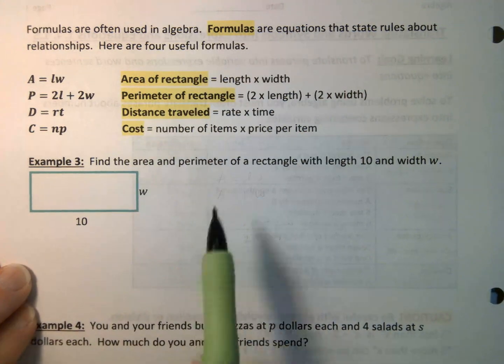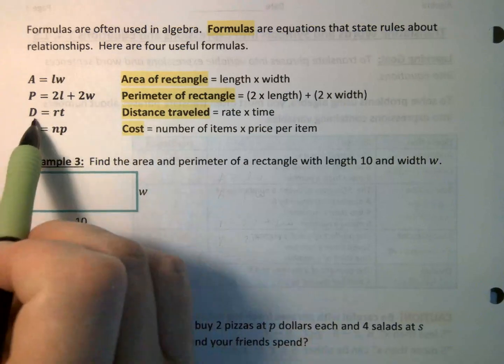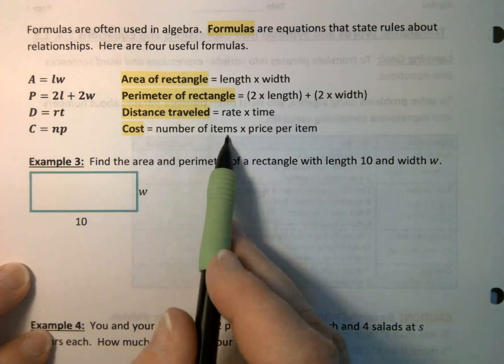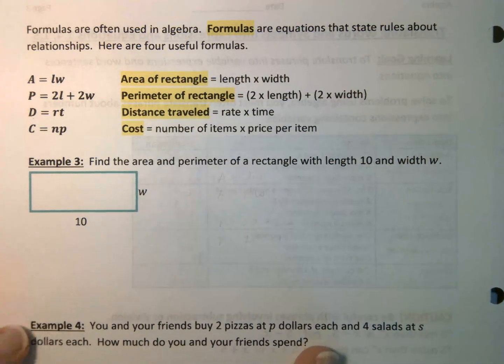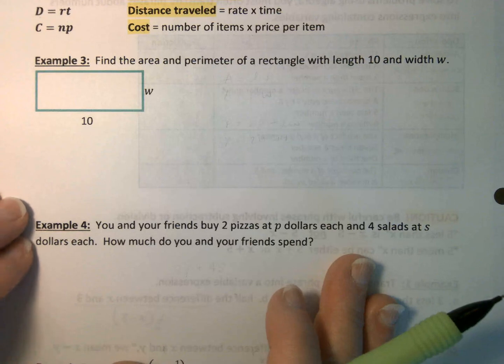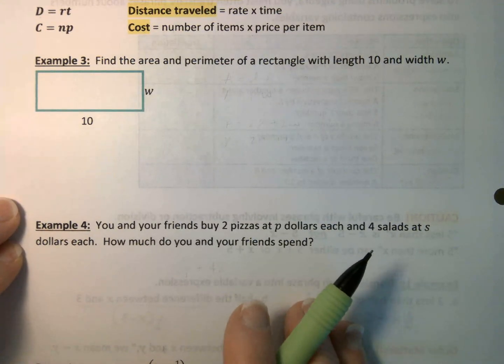We have the area of a rectangle, the perimeter of a rectangle, distance traveled. This is also referred to as the DIRT formula, D equals RT, and cost, which is the number of items times the price per item. Okay, so we'll be using these formulas. So let's look at example 3. It says, find the area and perimeter of a rectangle with length 10 and width W.